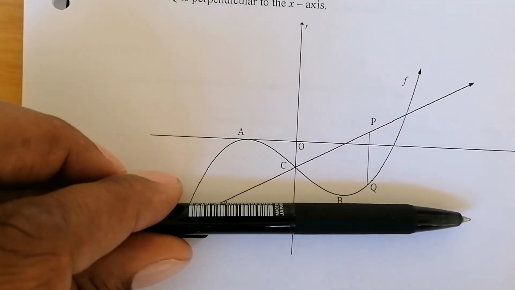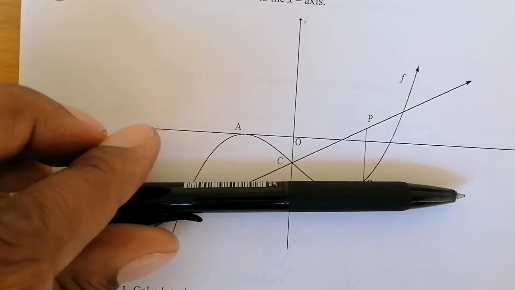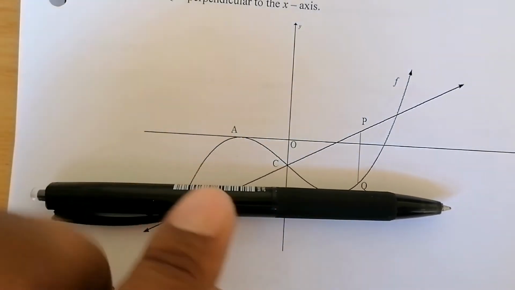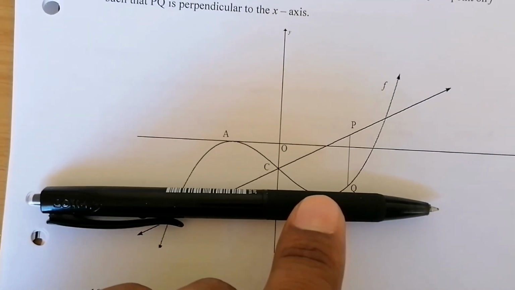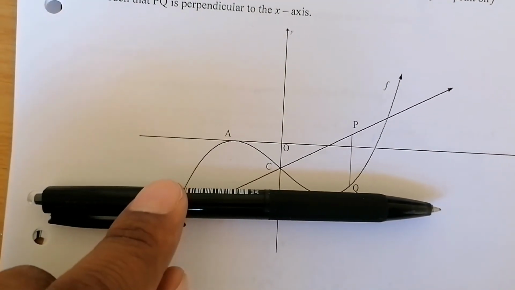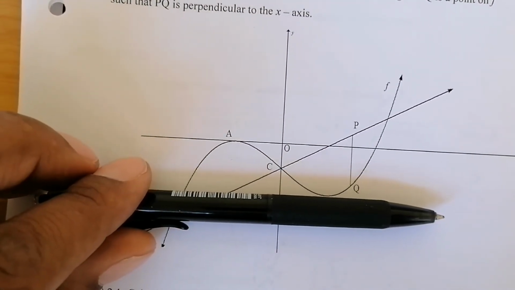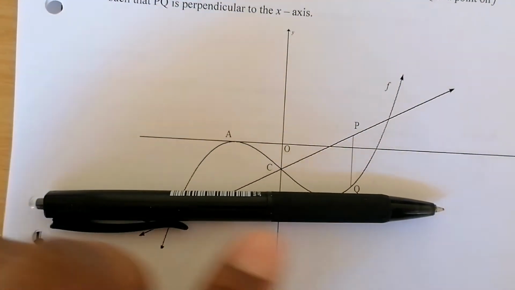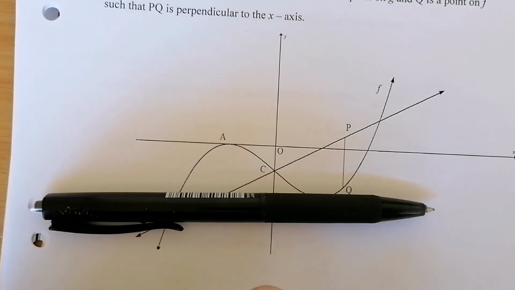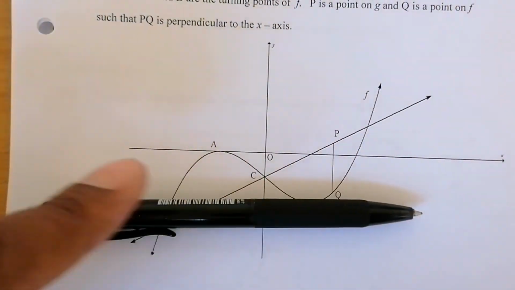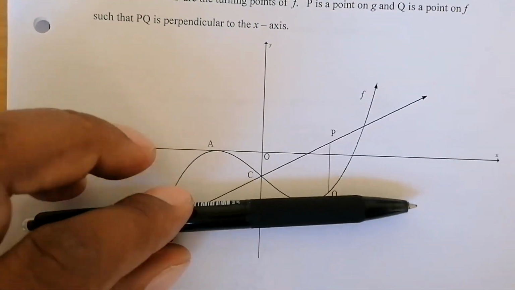I move my ruler right up to there. Now, if it is there, can you see that it touches the ruler in 1, 2 points? It means that at this point I have 2 roots. But now, what I'm looking for is the value of y at this point.